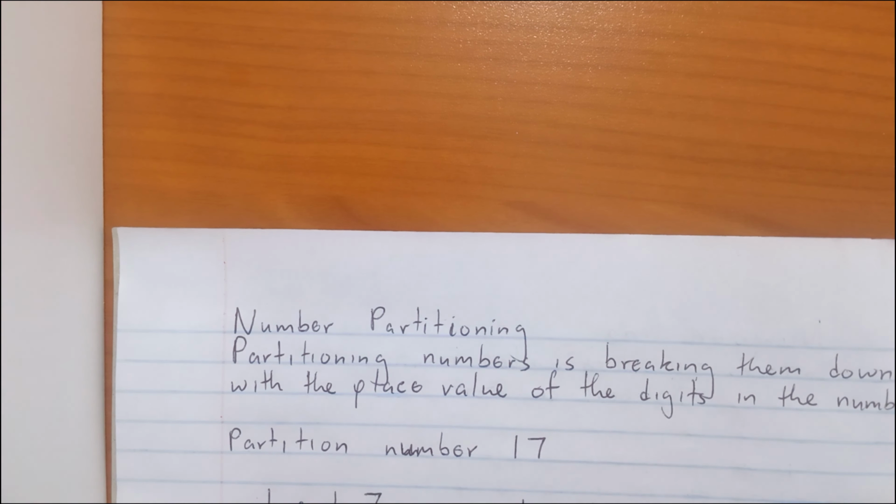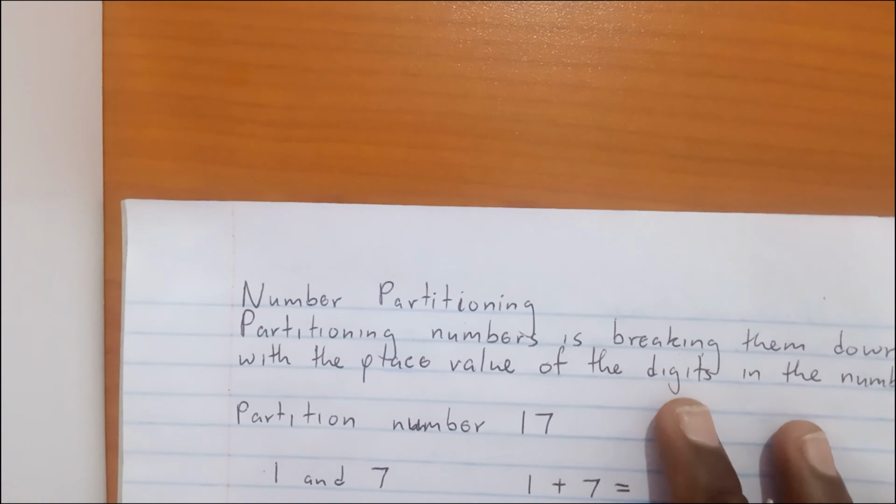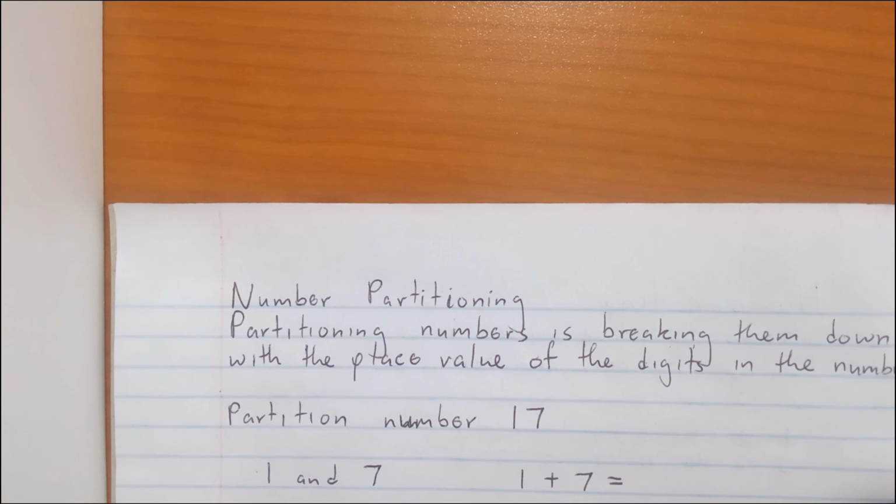So what is number partitioning? Basically it's breaking down numbers with their place value. For example, if we have the number 17 and I ask you to partition it, how will you partition? Normally I'll expect somebody to tell me 1 and 7.